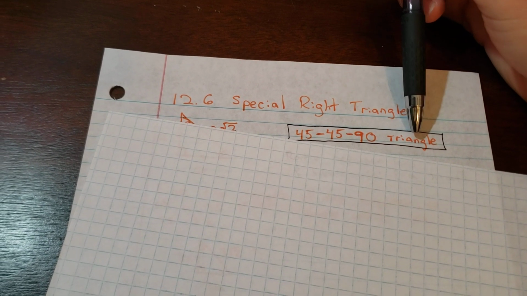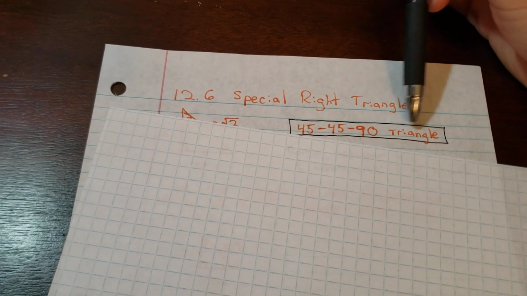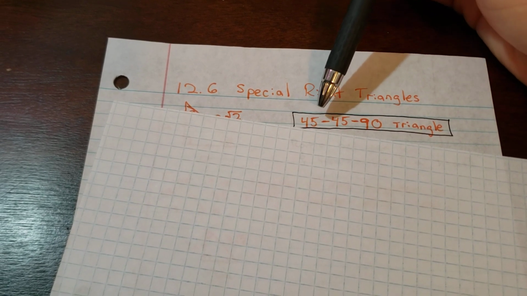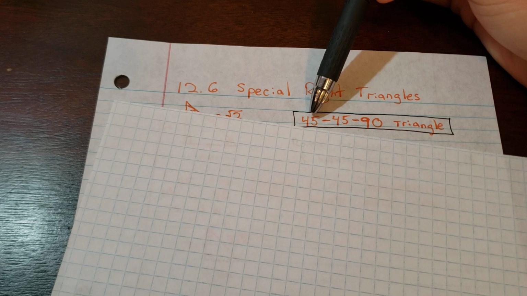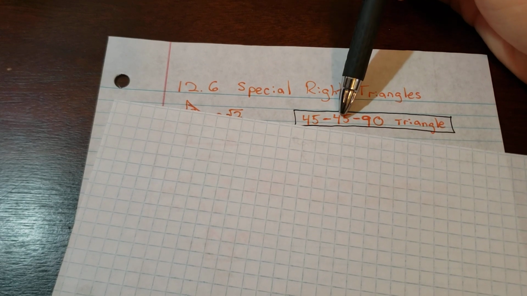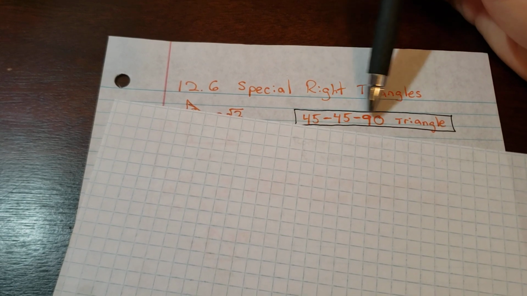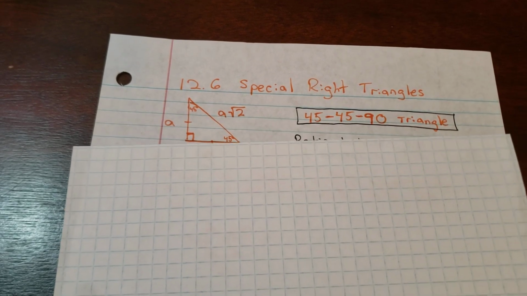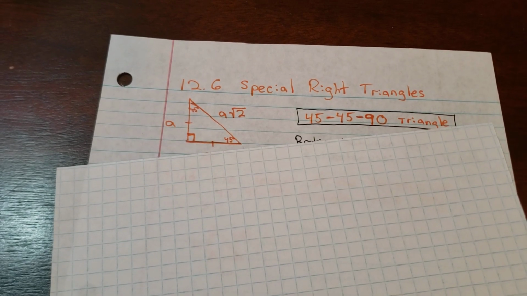45-45-90 triangle. Now, we all know that for triangles, the sum of their interior angles is 180. 45 plus 45 is 90. 90 plus 90 is 180. So these right triangles look something like this.